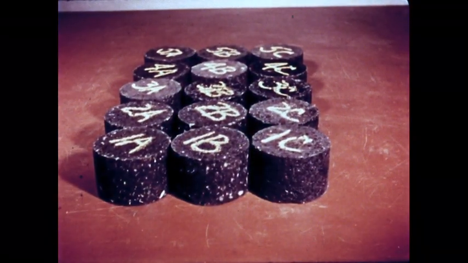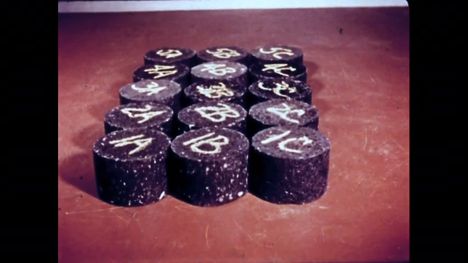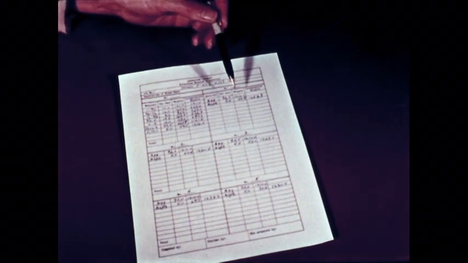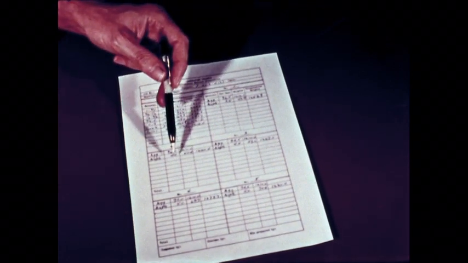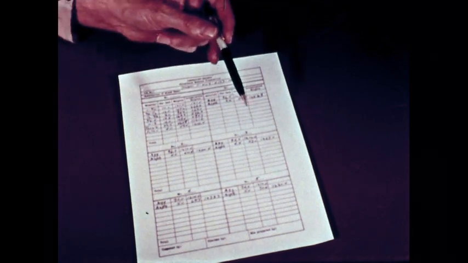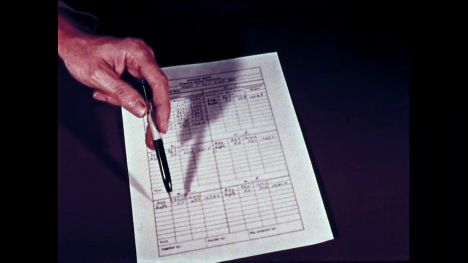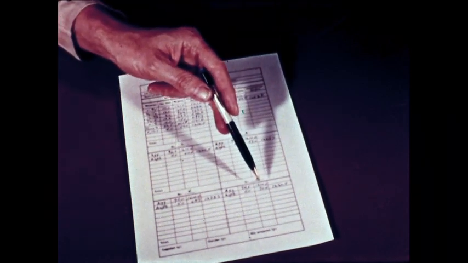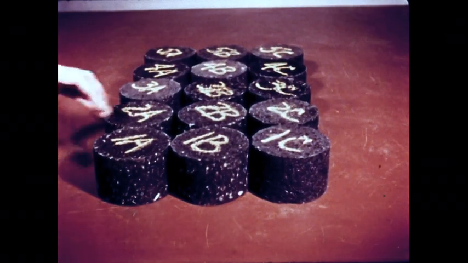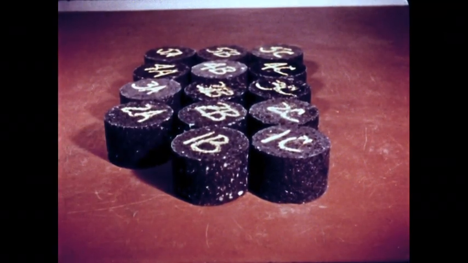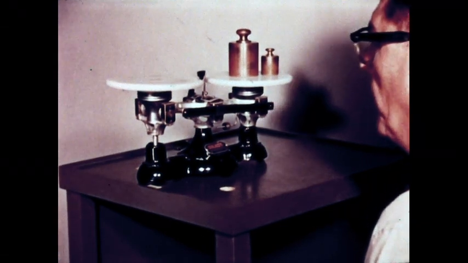Normally, triplicate specimens are prepared in this manner at several asphalt contents. A range of asphalt contents is selected, usually in 0.5% increments, so that some specimens will be above the estimated optimum asphalt content for the mix, and some will be below. After cooling to room temperature, the specimens are ready for testing.